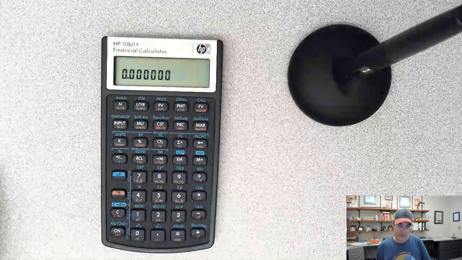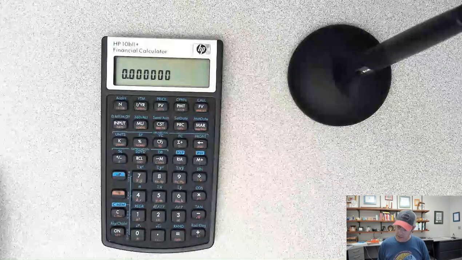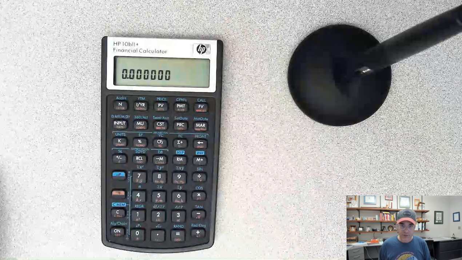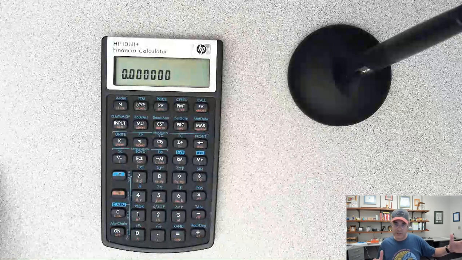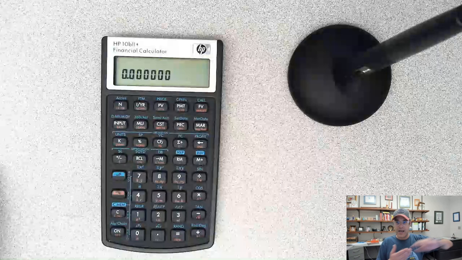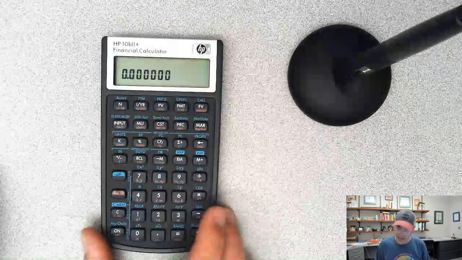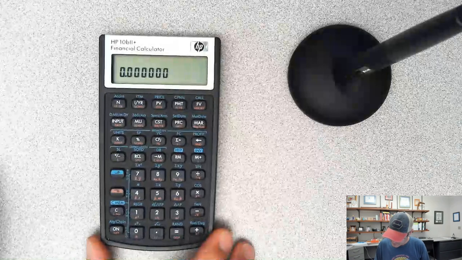Now let's go on to work with an uneven annuity. So with an uneven annuity, we are going to be using the IRR functionality of the financial calculator. What do we mean by an uneven annuity? Well, that is a payment series with cash flows that are irregular. They're not the same. They're not level. They're not even. Here's how we work with an uneven annuity with this calculator.